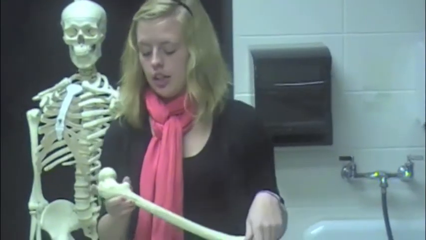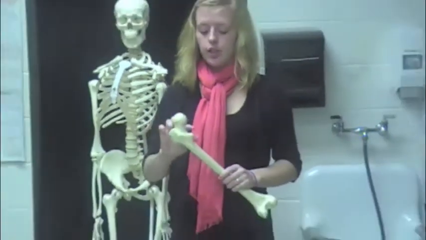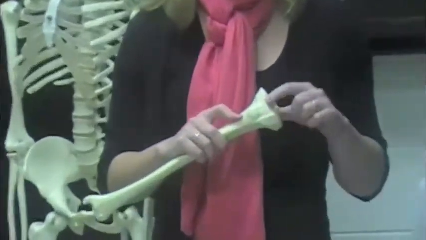The trochanter is located at the end of the femur and is a large, irregularly shaped, blunt process, and the trochanters are only found on the femur. Tubercle is used to attach tendons to the bone and protrudes off the bone.